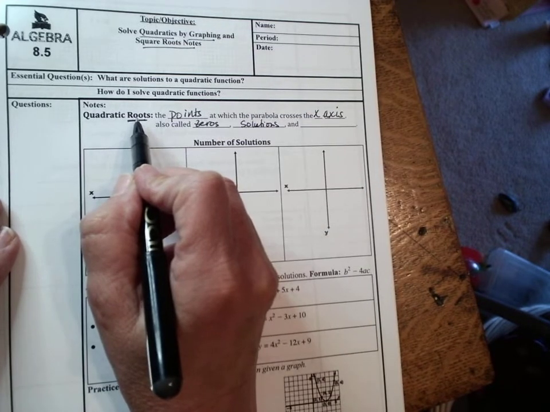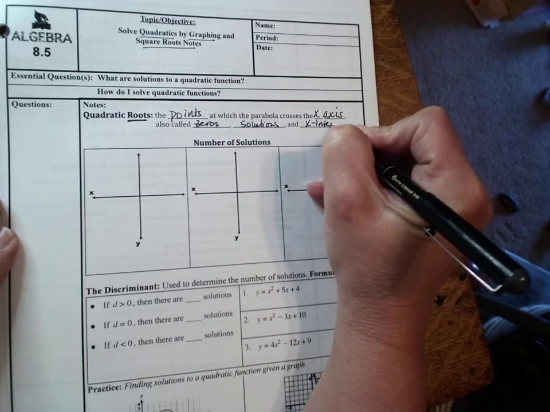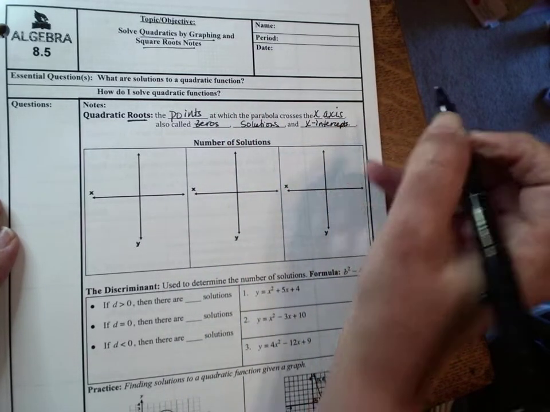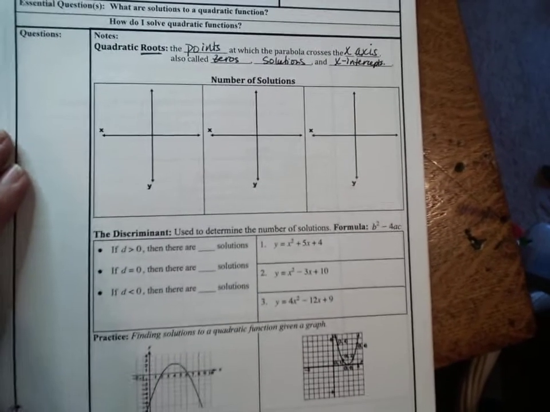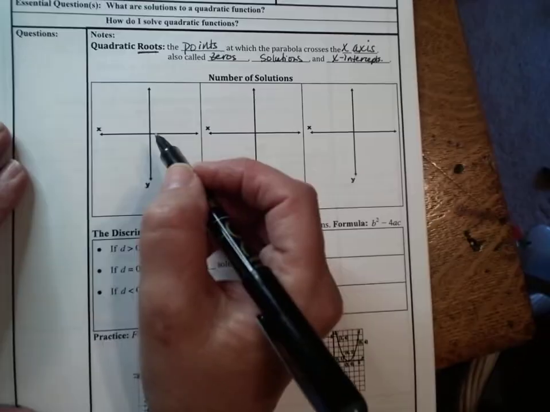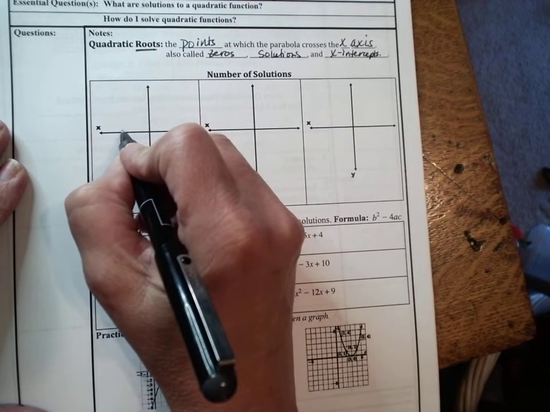So you hear it called roots, that's what it means. And sometimes they'll refer to the x-intercepts. A lot of times they'll ask what the solutions are, what the zeros are. Well, what they're talking about is when the parabola crosses.